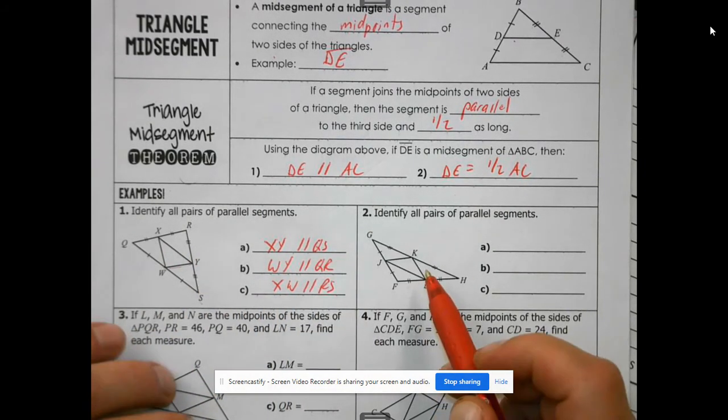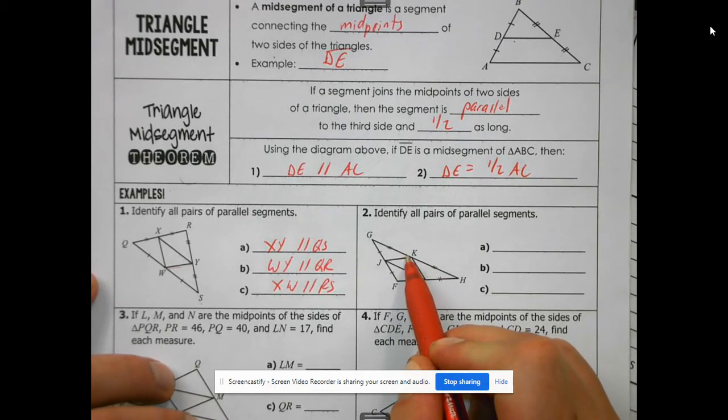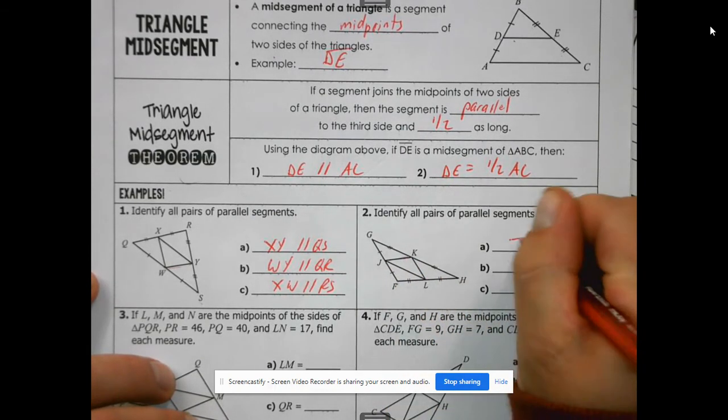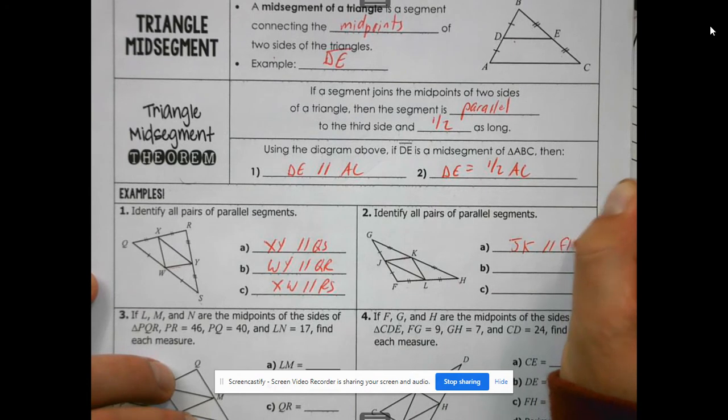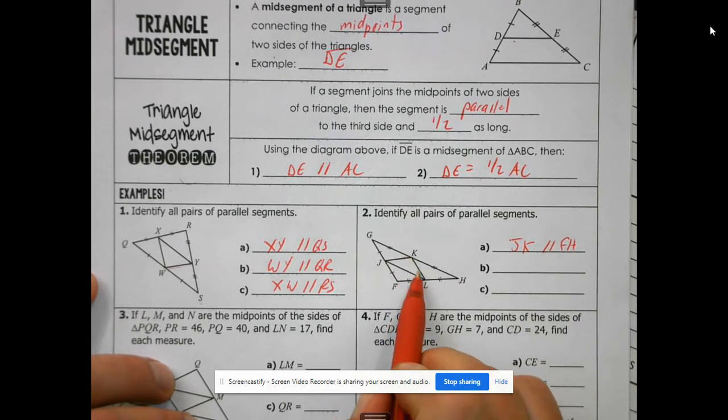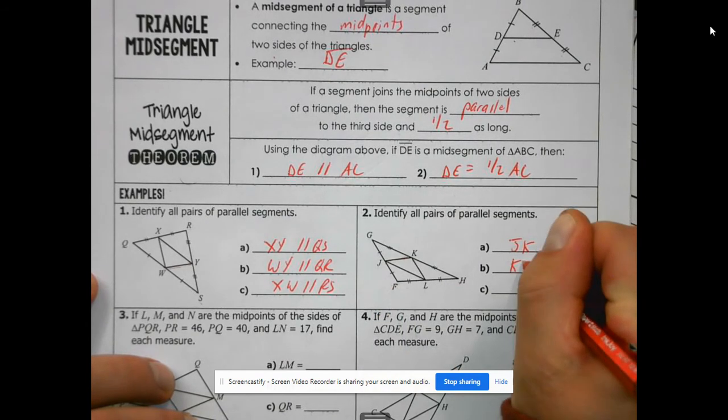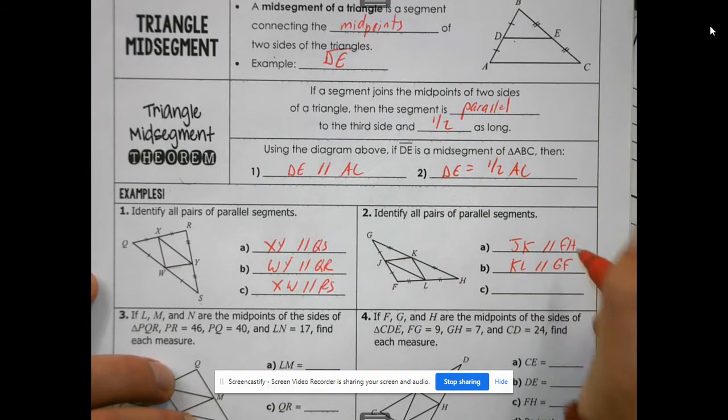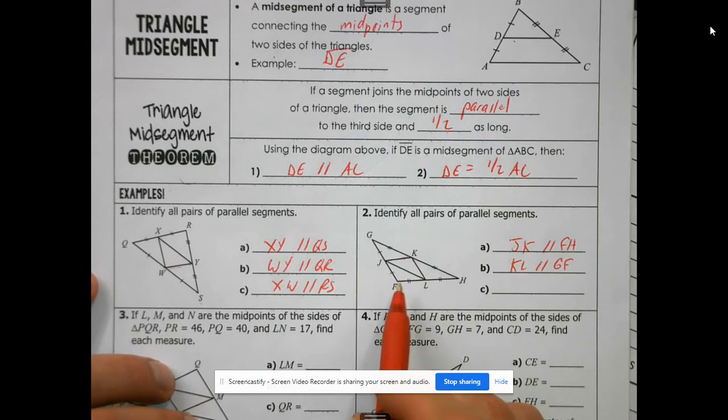Same thing on number two. JK is parallel to FH. KL is parallel to GF. And last one, JL is parallel to GH.